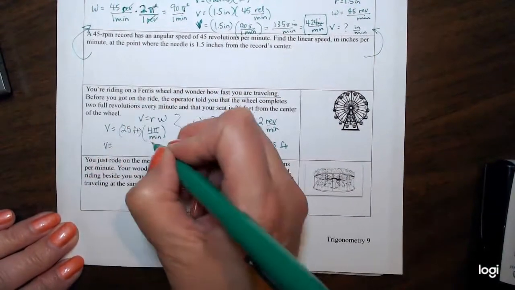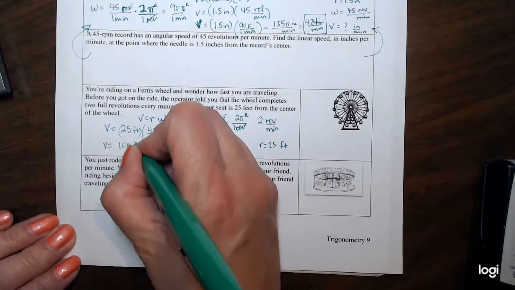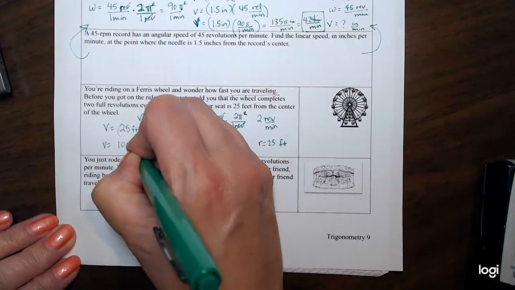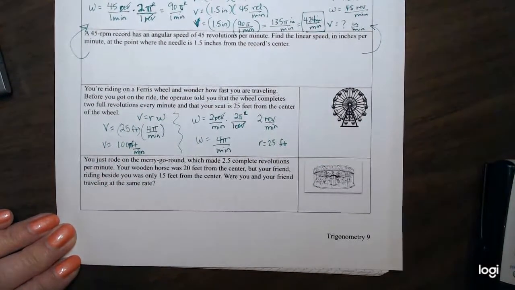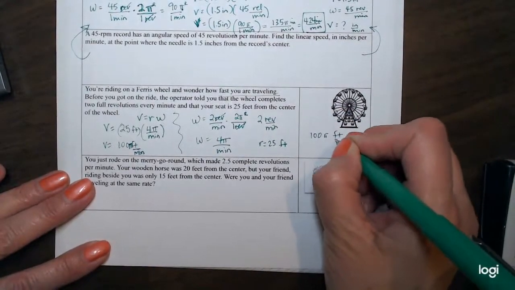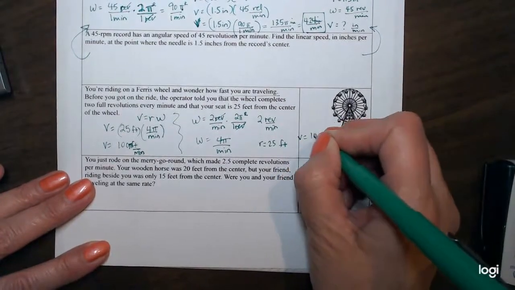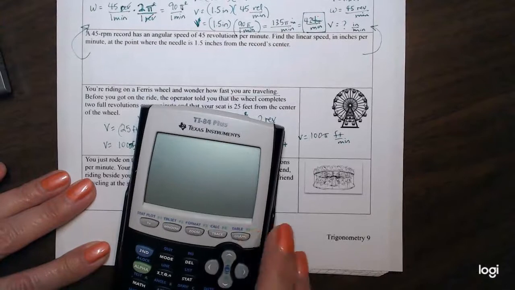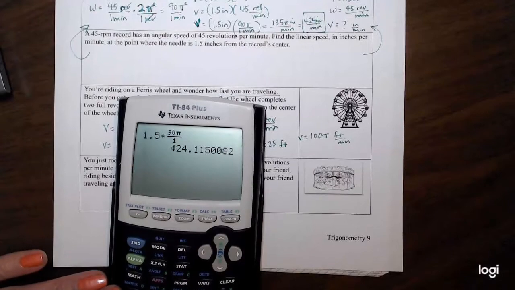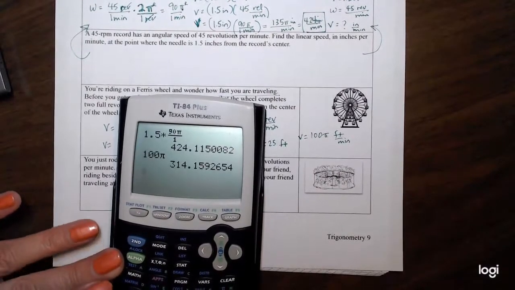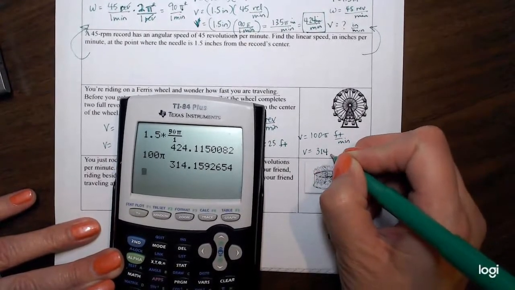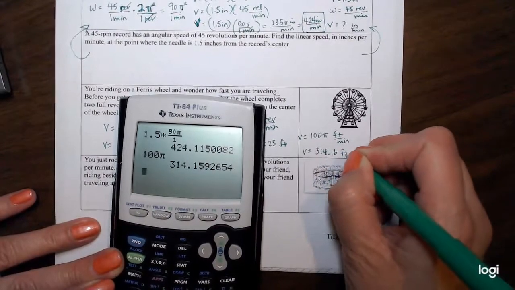Okay, so the linear speed then is 25 times 4, 100 pi feet per minute. It doesn't tell me the units, so I'm just going to stick with feet per minute. So 100 pi feet per minute is the speed. I'm going to get a decimal. Well, pi is 3.14, so that would be 314, right? 100 pi is 314.159, I'll say 314.16 feet per minute.